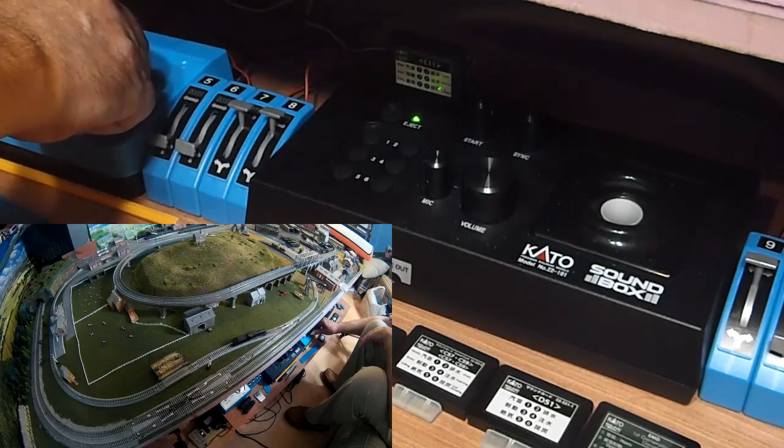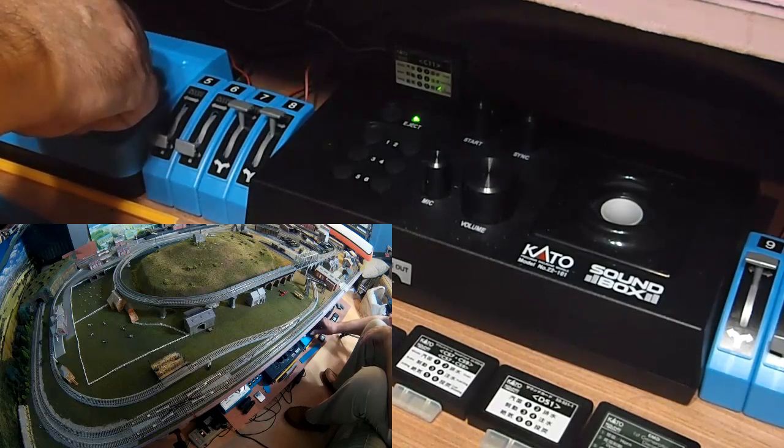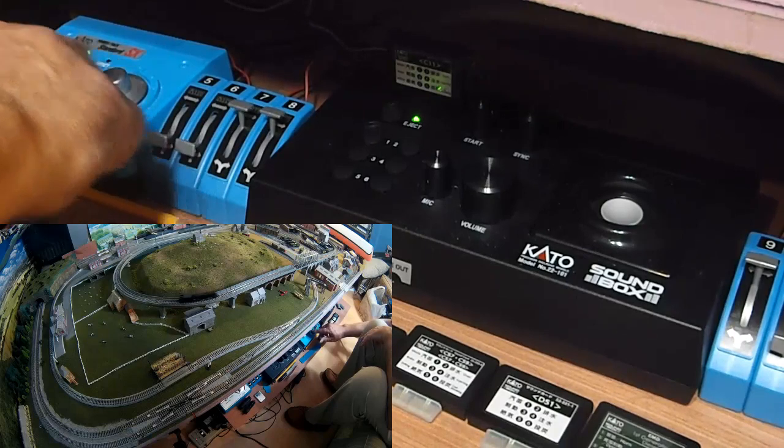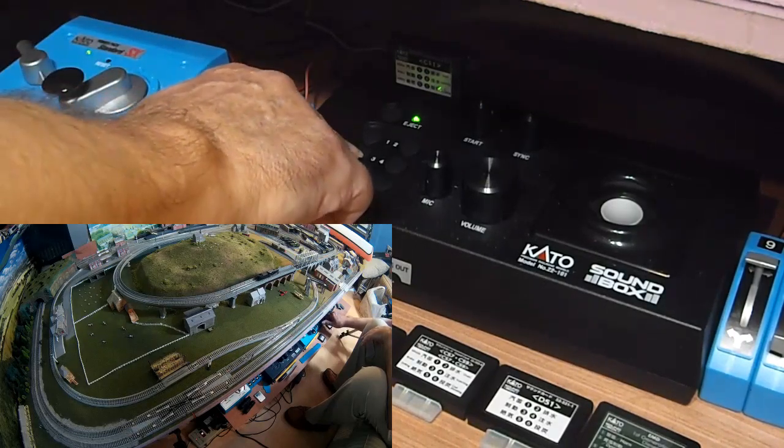All the other cards I've got for Steam are for Japanese Steam, because they don't make any British Steam cards, and the only other American Steam card they make is what they call a large Steam, and it's for a type of engine with all sorts of compressors and things.